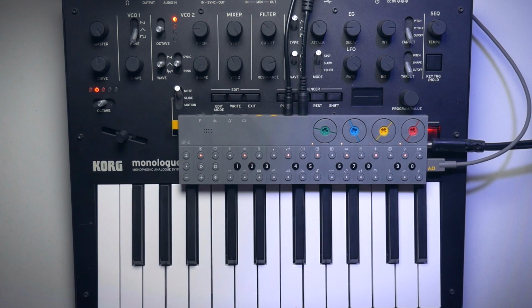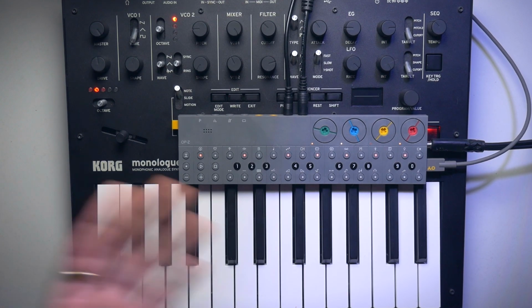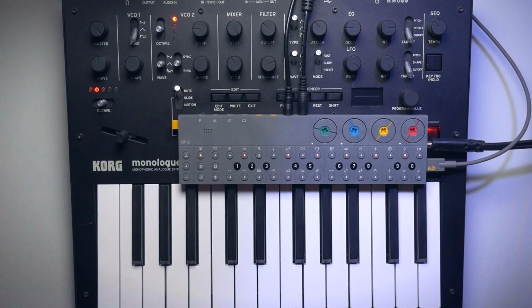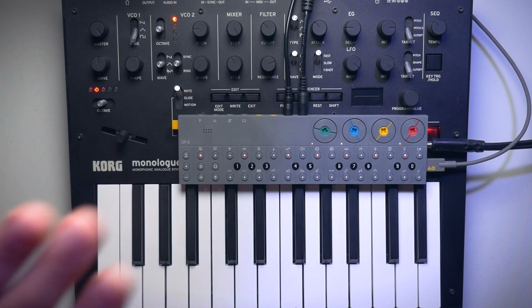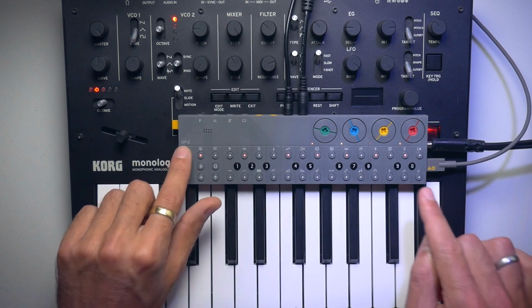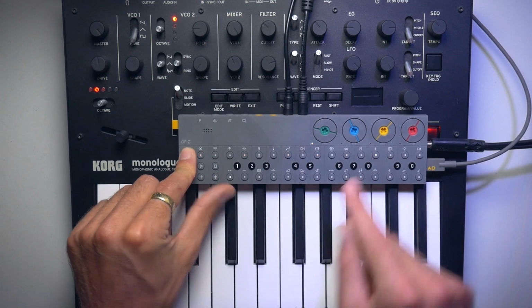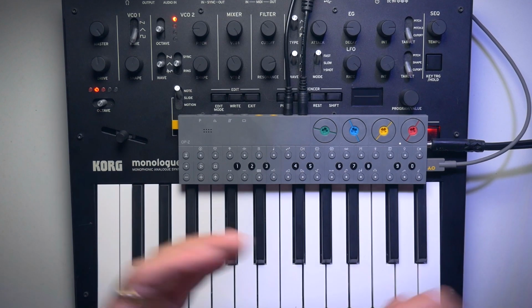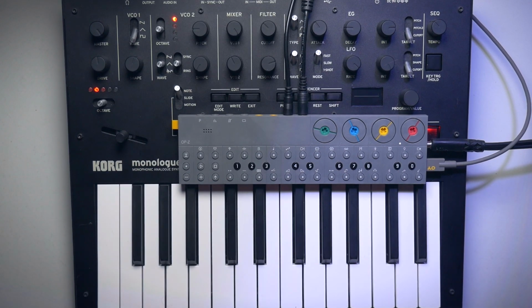All right. Yeah, that's some great functionality. As you can see, you can go crazy with your devices with this. But this still is not all. Now we get to our punch-in effects, and that's where things get even more interesting.